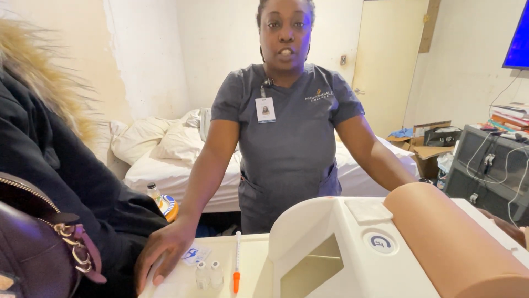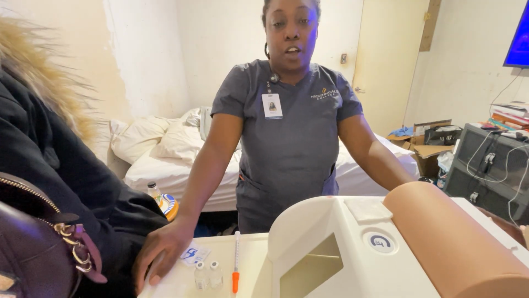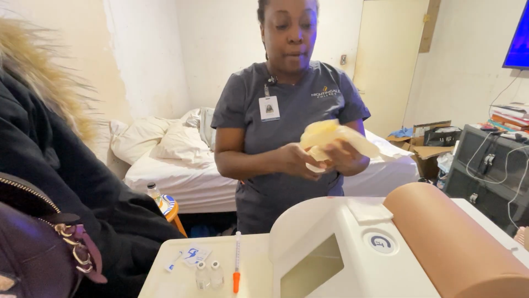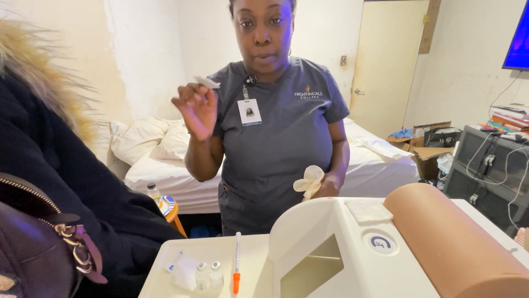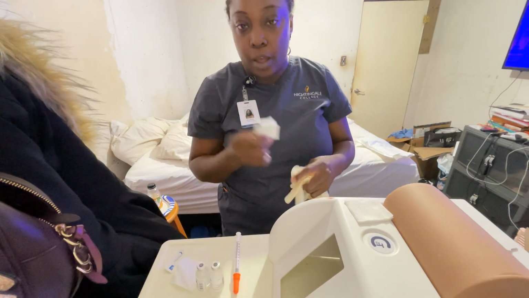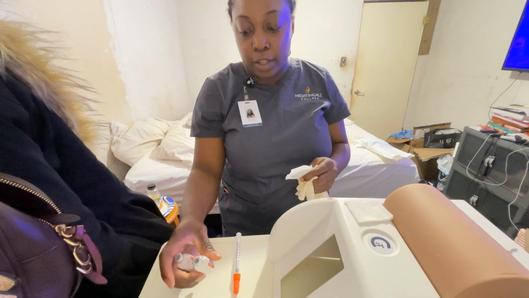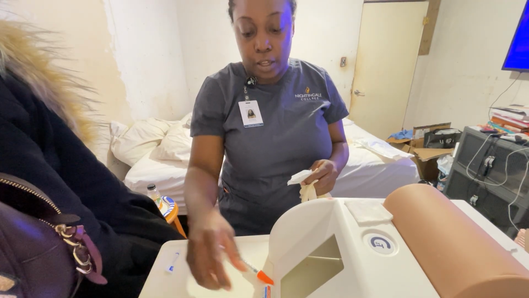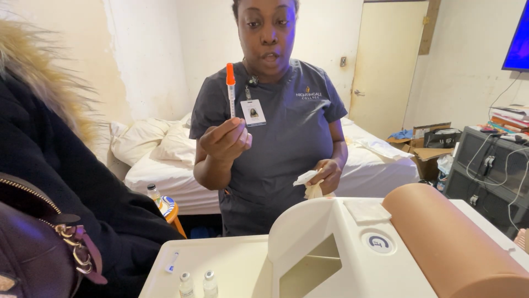Hello, my name is Rakisha Rushing, and I'm going to be demonstrating a skills video, which is to draw up insulin. For my supplies, I have my two working gloves, my alcohol prep pad, a gauze, my regular insulin, and then my NPH insulin. And I also use a 1 milliliter syringe.